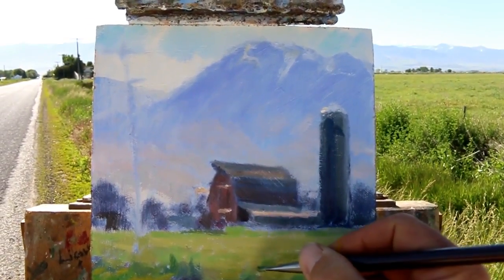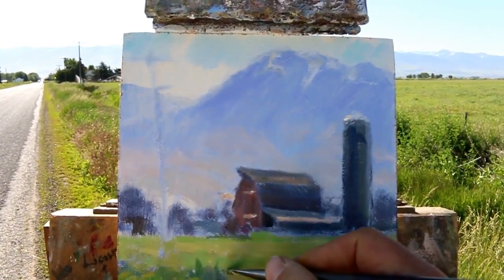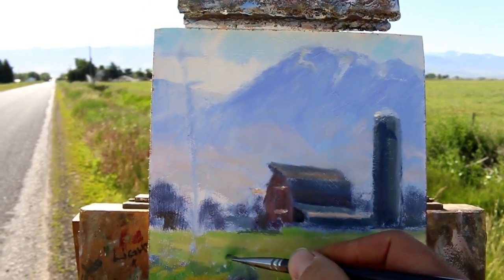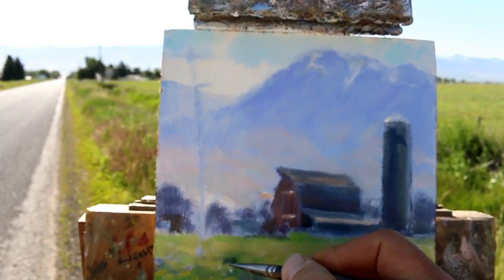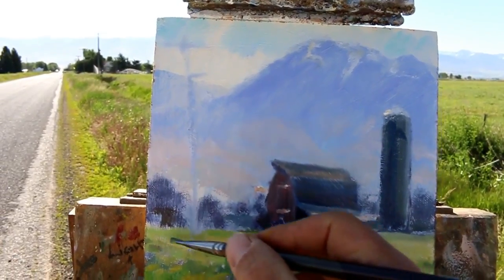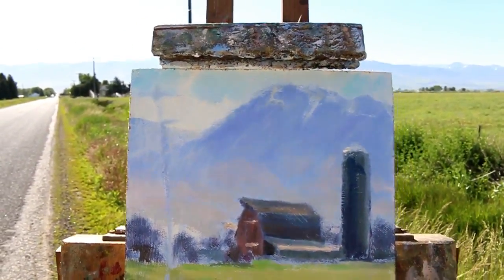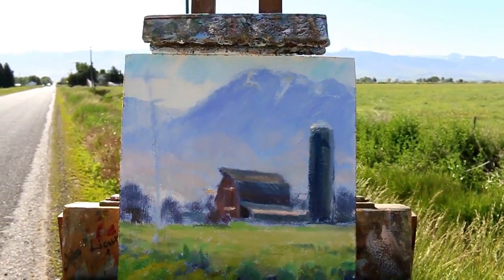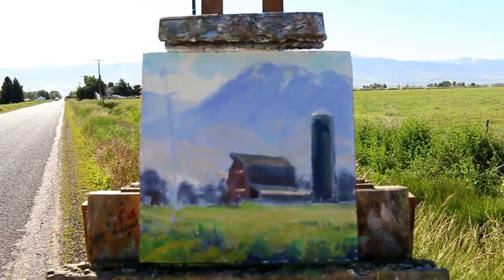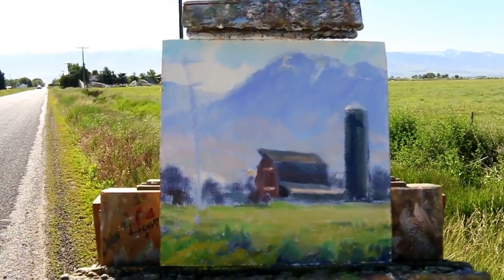I love when you can tell early in the painting that it's going to be a good one. And I think that usually has to do with design more than anything, with how it's laid out, in other words. And sometimes it's just a good day, and sometimes it's just a bad day. But today is a good day.